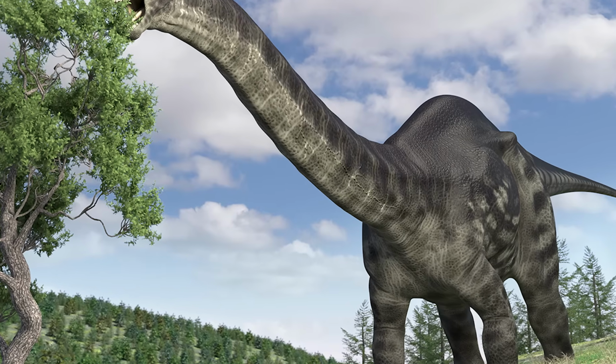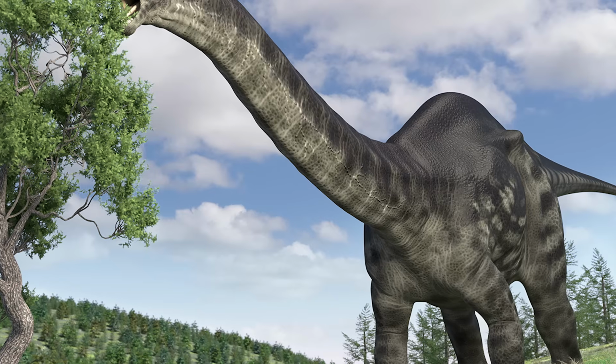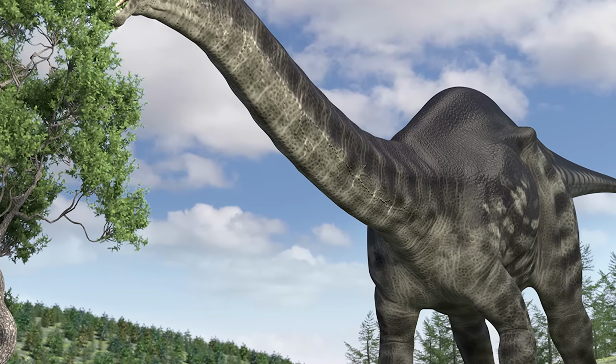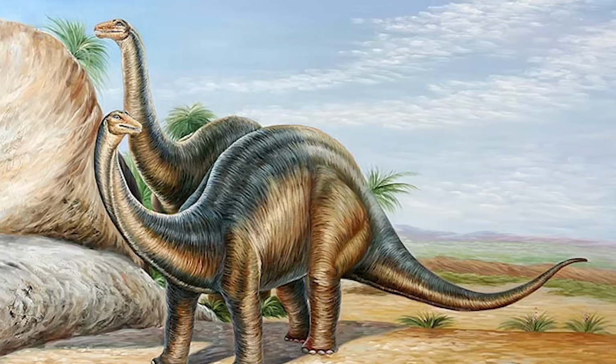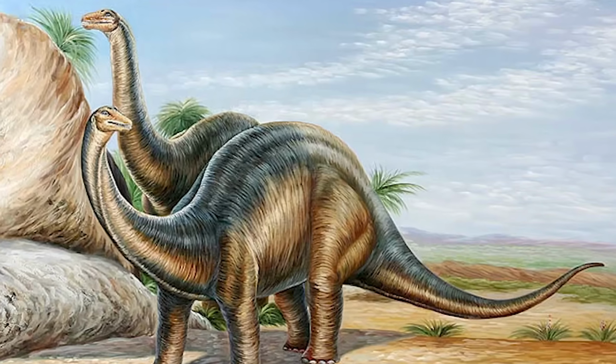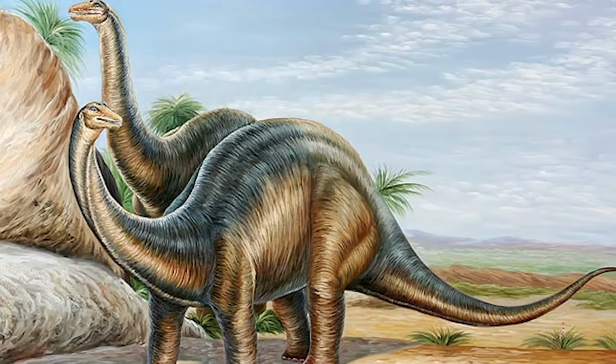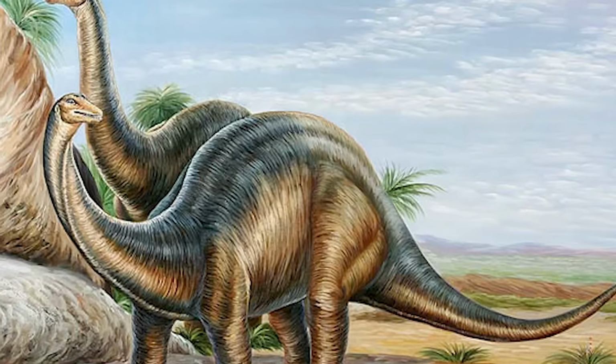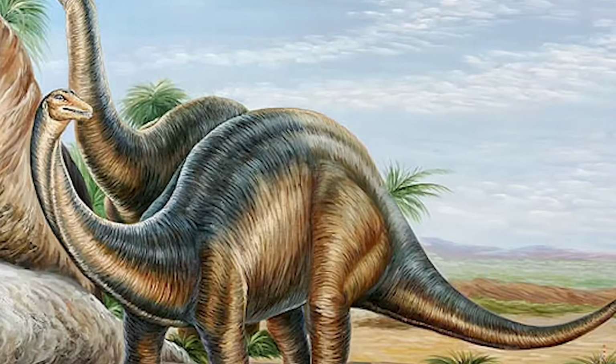However, in 2015, a comprehensive study led by paleontologist Emmanuel Tschopp and colleagues suggested that there were actually enough differences between the two specimens to warrant maintaining the distinction. Consequently, Brontosaurus was reinstated as a valid genus. This reclassification brought the iconic name Brontosaurus back into mainstream use.